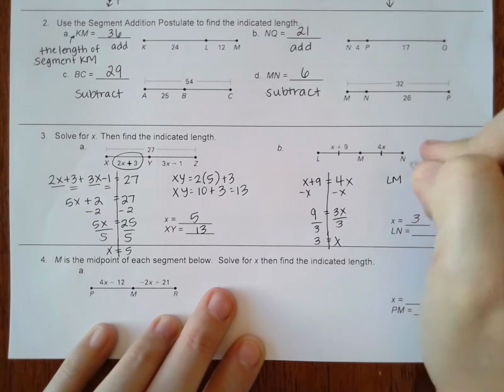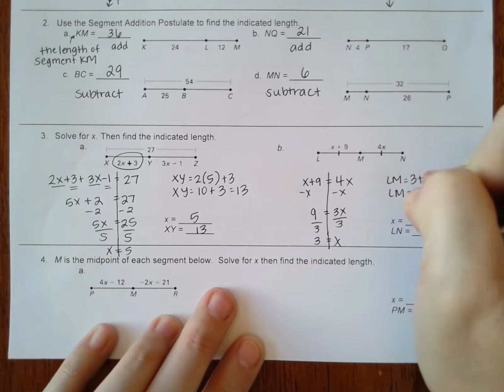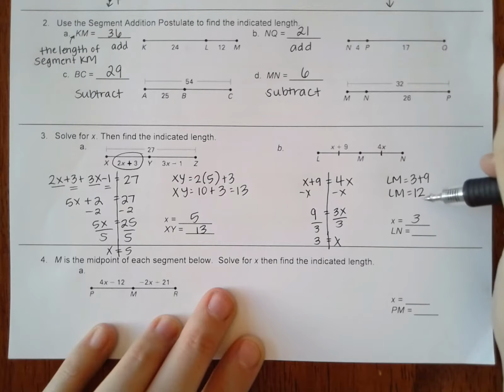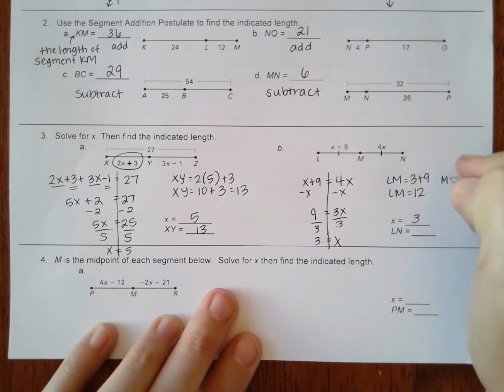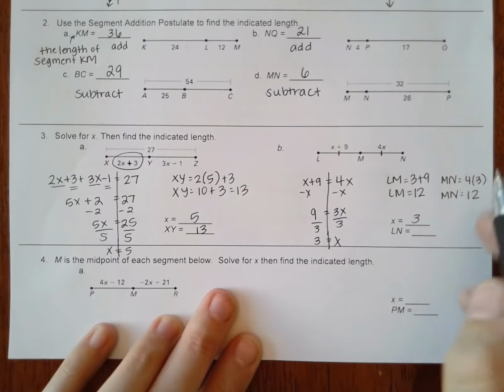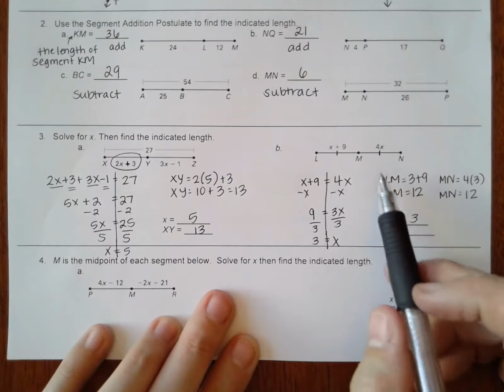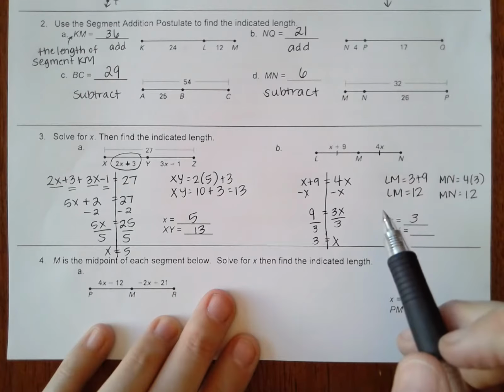So for L to M, I would plug in the 3. So I would get 3 plus 9. So from L to M, it would be 12, but that's not what they want me to find. They want me to find the whole thing. From M to N, I would do 4 times 3, and that would also give me 12. That's good that they both come out to be the same thing, by the way, because you need them to be equal in order for M to be the midpoint, which the picture said it was.